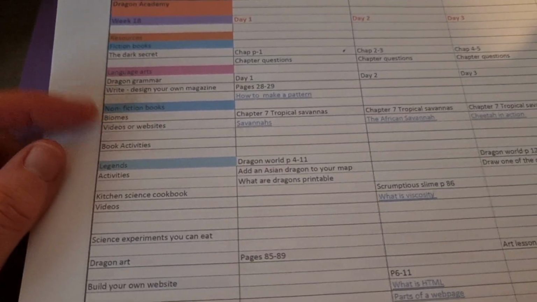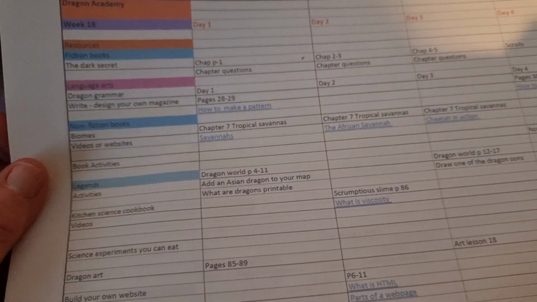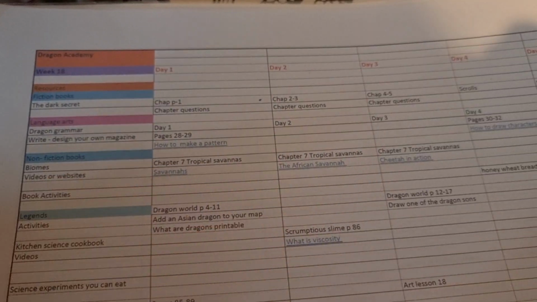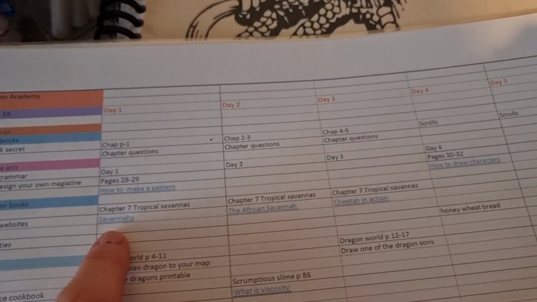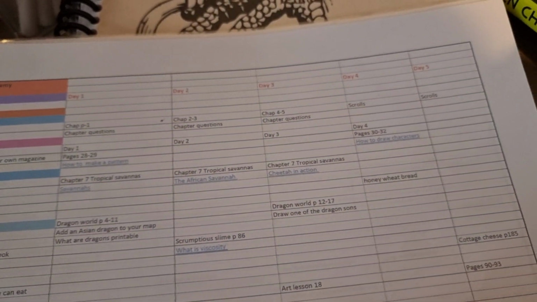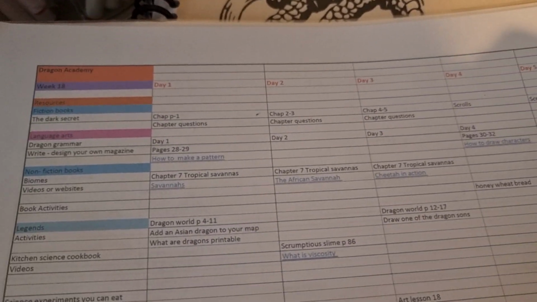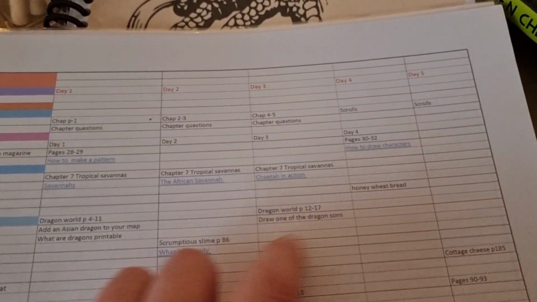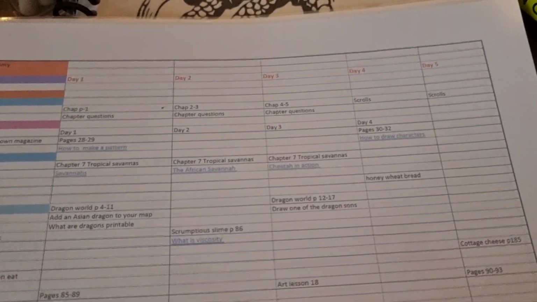As you can see on the schedule, it'll tell you what chapter we're up to, and also any videos that are to be watched during that particular lesson, and then also the book activities and any experiments. So in this week there is an experiment to make honey wheat bread.